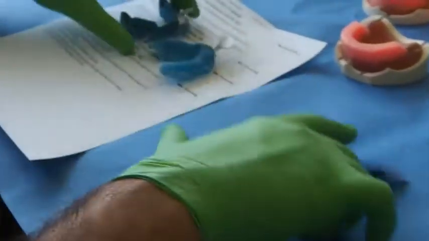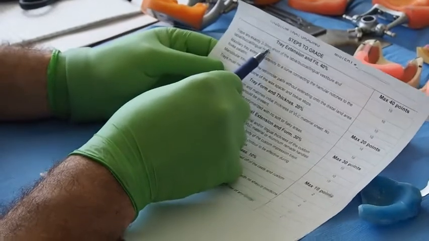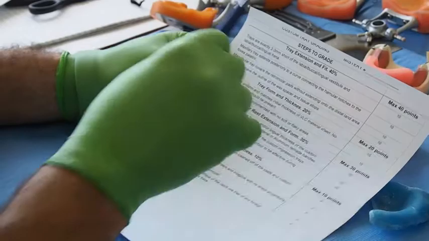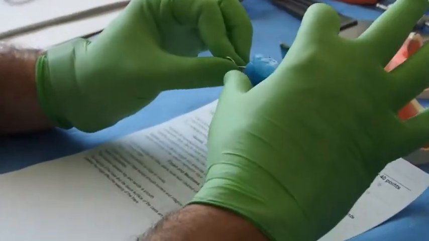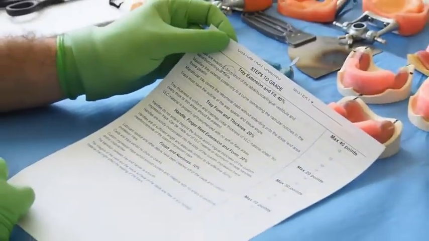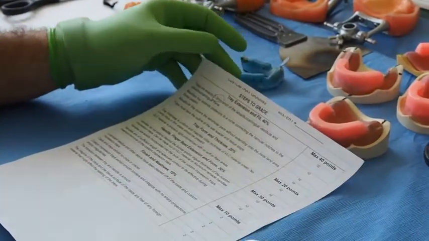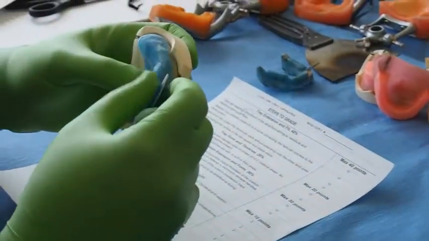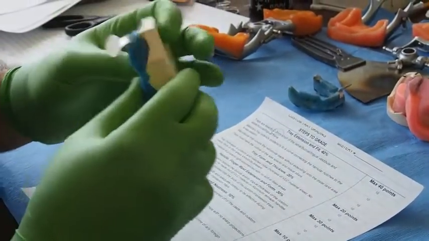First, custom impression trays. What we're checking here is that the trays are exactly 2 to 3 millimeters short of the labial, buccal, and lingual vestibule and the lingual and buccal frena. What does that mean? Remember that these custom impression trays need to be short of the deepest part of the vestibule. We're going to be checking these 2 to 3 millimeters short of that. Now these examples we have are not examples of perfection, far from it. So we can point out things that are wrong where you would possibly lose points.